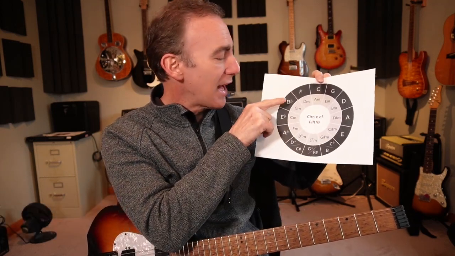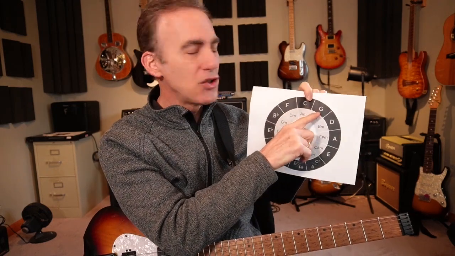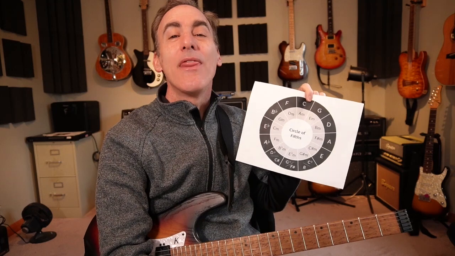So if you have 3 flats, it's always B, E, A. If you have 4 flats, it's always B, E, A, and D. All right. Now, some easy ways to remember this, though. If you're looking at a piece of music and you see 3 sharps on it, F sharp, C sharp, and G sharp, you just take that last sharp and you pop up a half step. That puts you in the key of A.